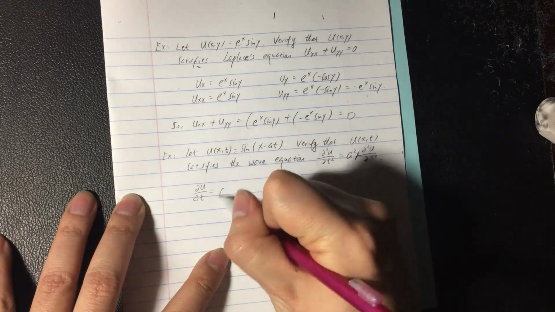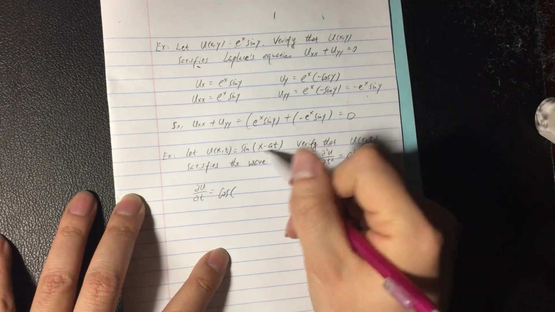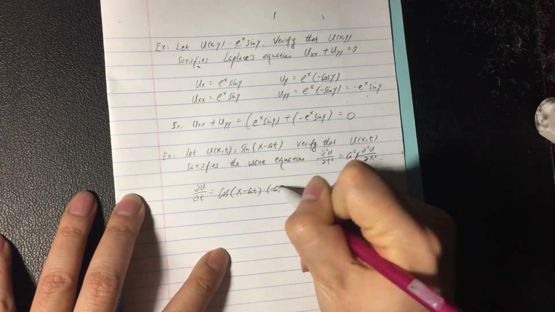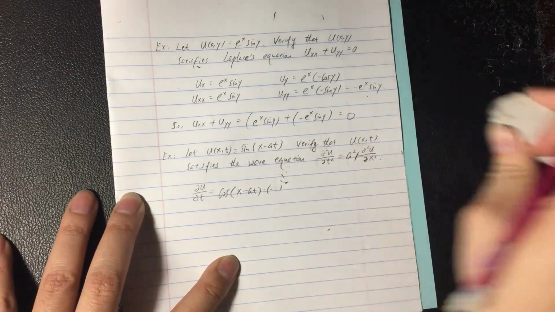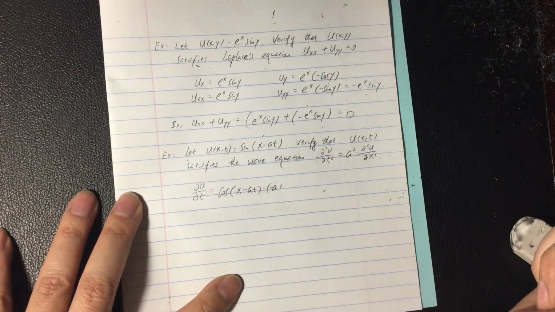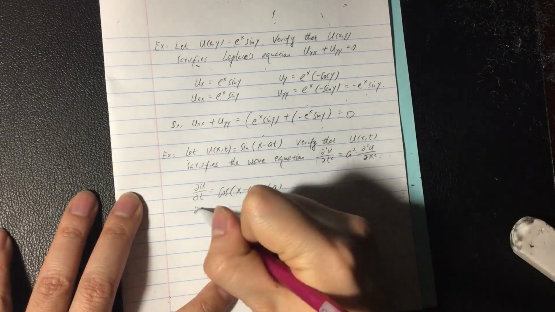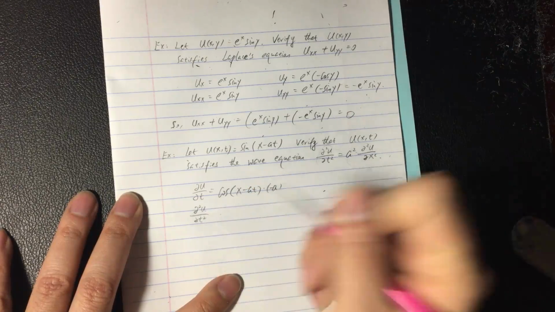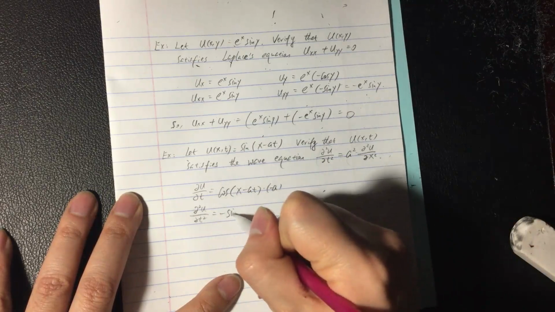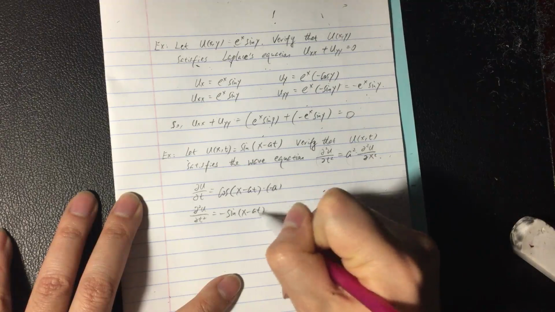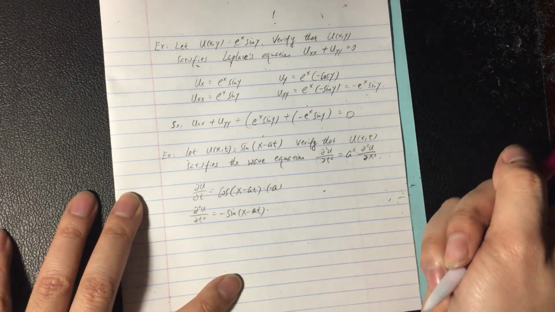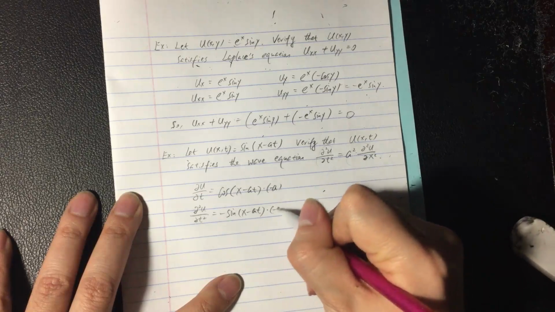So derivative of sine is cosine. If I take partial derivative with respect to t, I leave the inside the same, use the chain rule, I get negative a here. Next, I take another partial derivative with respect to t. Delta square u over delta t square is, take derivative of cosine, I have negative sine of x minus at, then use chain rule with respect to t, I have another negative a here.